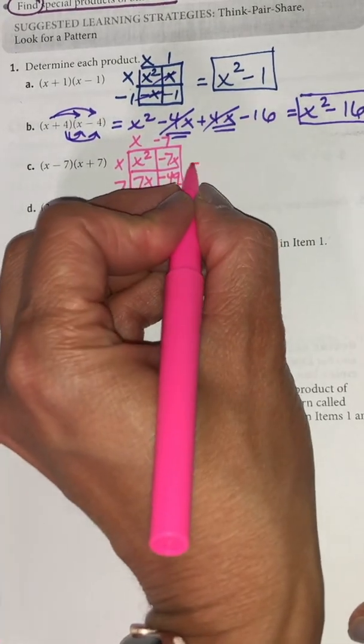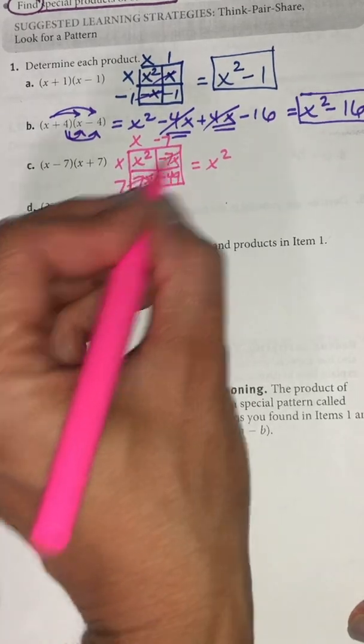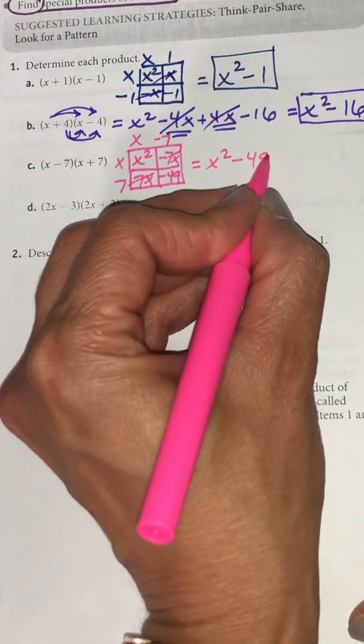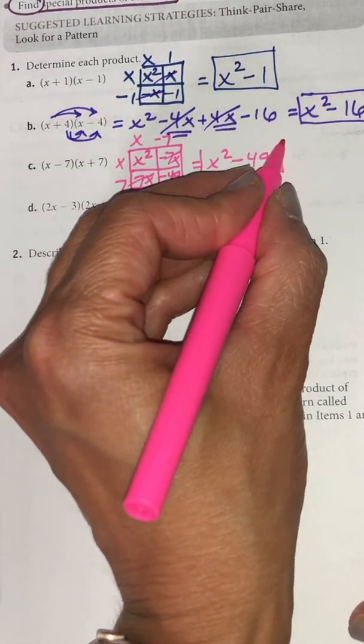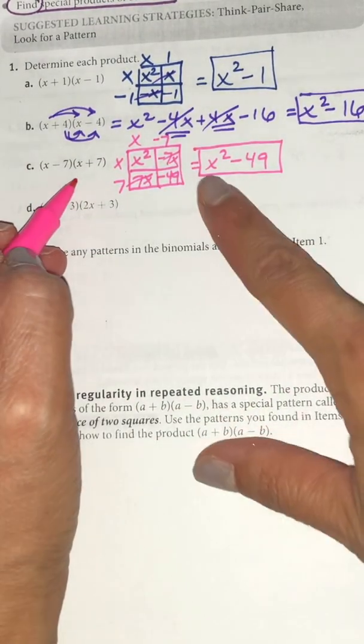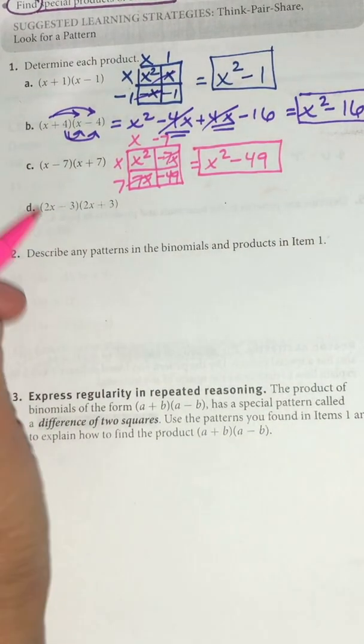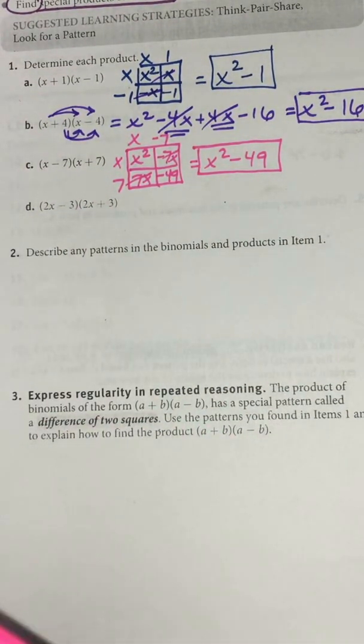Put them together, we'll get X squared, 7X minus 7X, those cancel, and minus 49. It happened again. The middle terms canceled. X times X gives us X squared. Negative 7 times 7 is negative 49. And the middle terms are gone. What is making that happen?